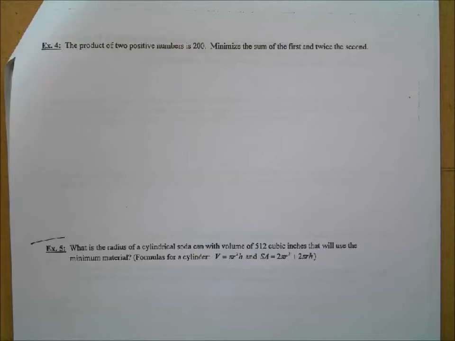It is right. Right, Chloe. Shake your head yes. I got x equals 20 and y equals 10.